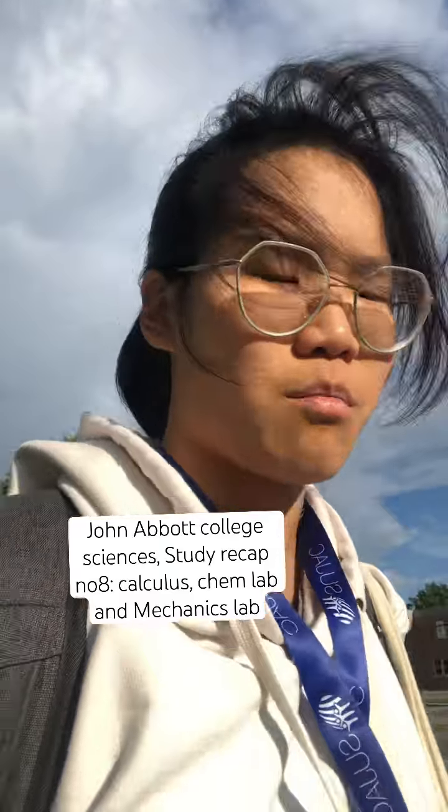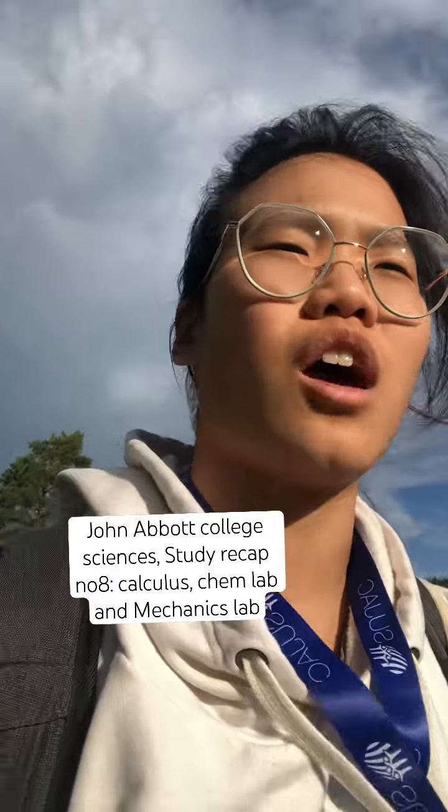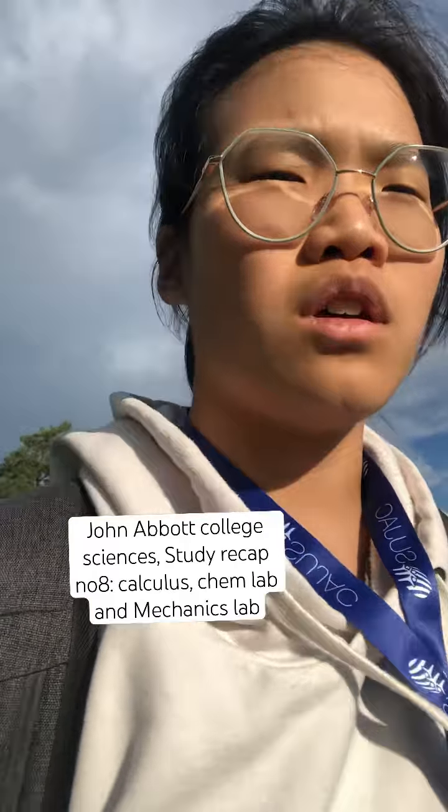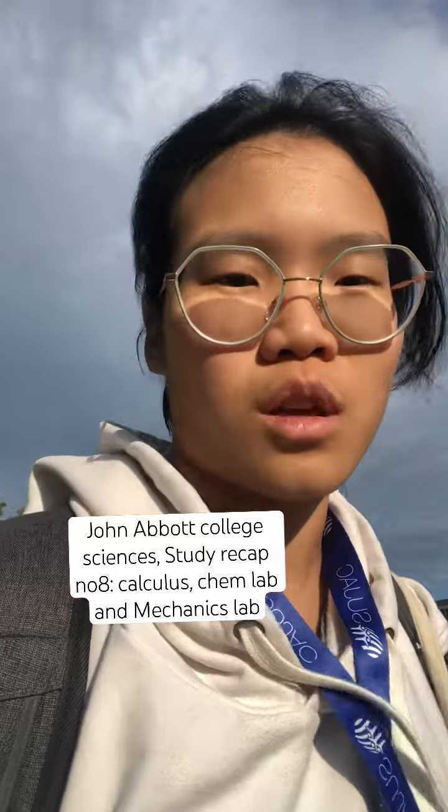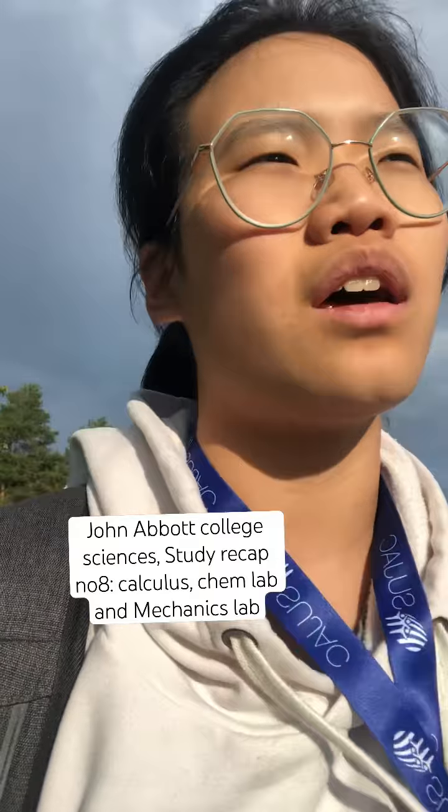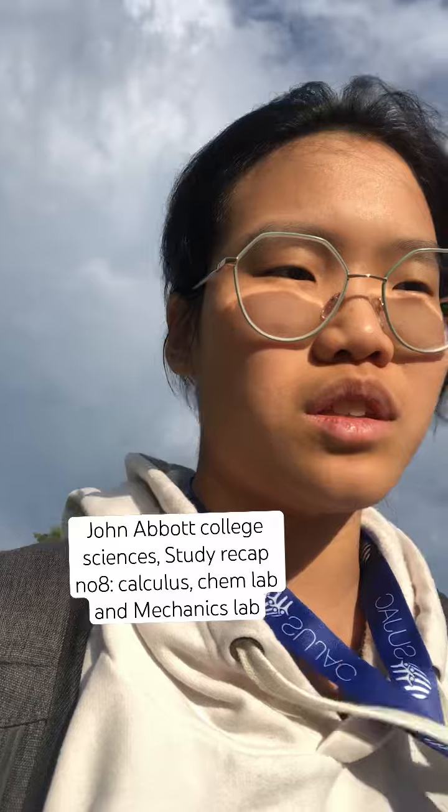In chemistry, we did some pipetting, so just techniques of pipetting, and I also learned that the density of water depends on the temperature, so it varies a little bit by temperature, and we just practiced pipetting.